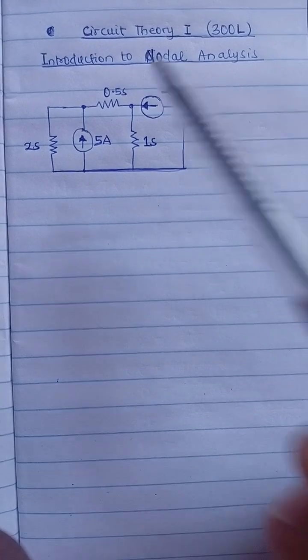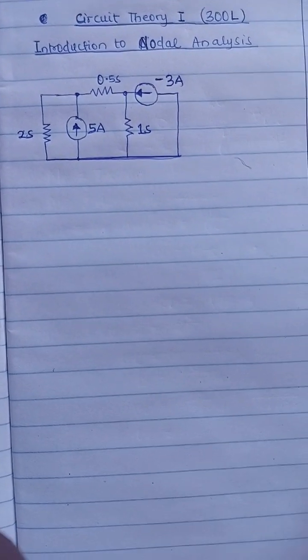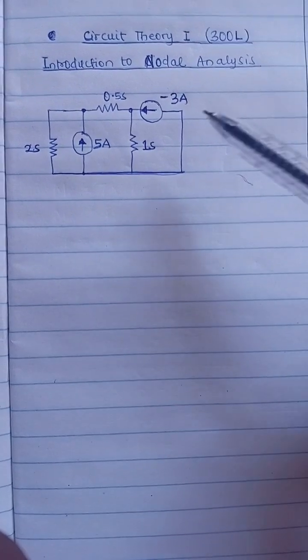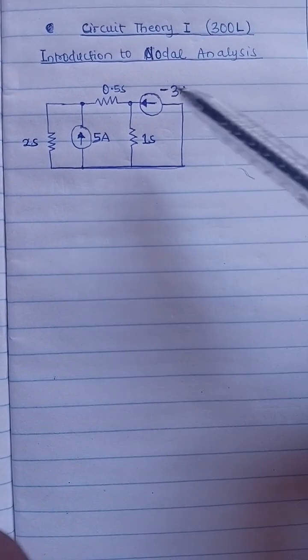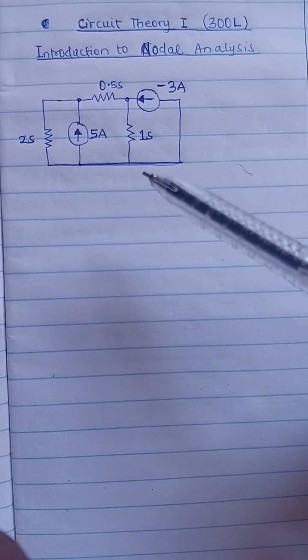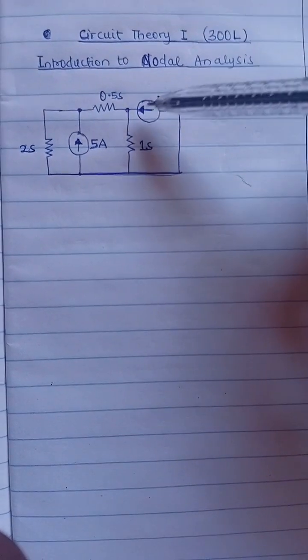So for nodal analysis, you are looking for unknown voltages at the node. So what is a node, if you might ask? A node is simply a junction where two or more circuit elements meet or are connected, right? So this is a current source, it's a circuit element. This is a resistor, it's a circuit element.